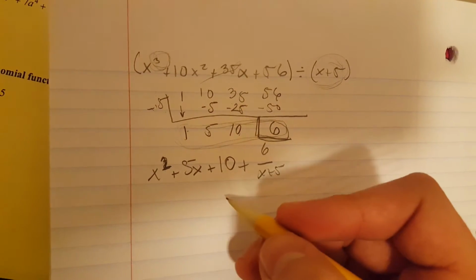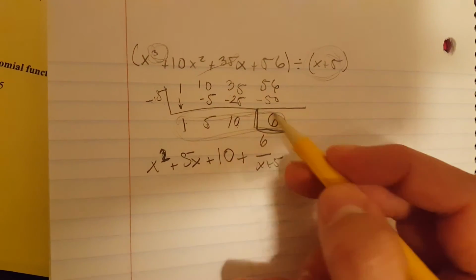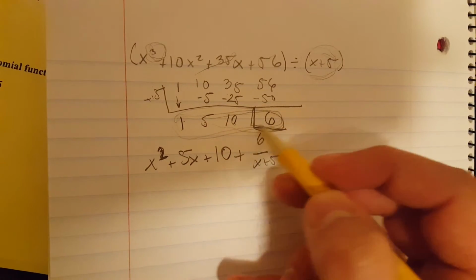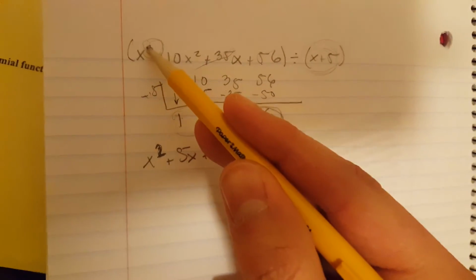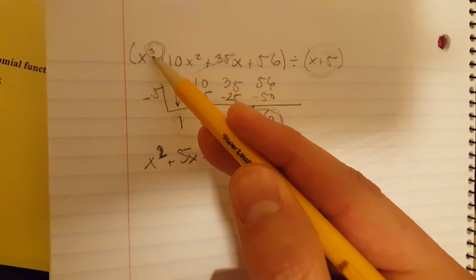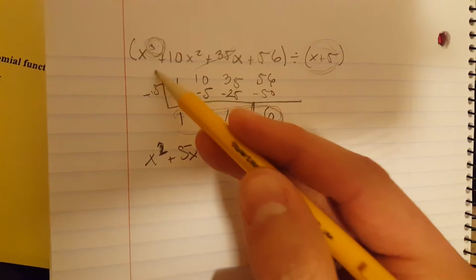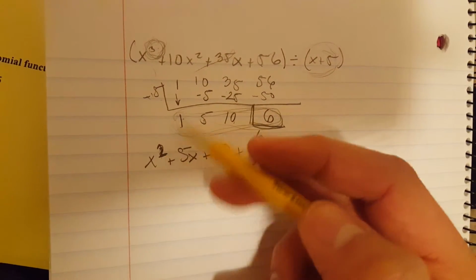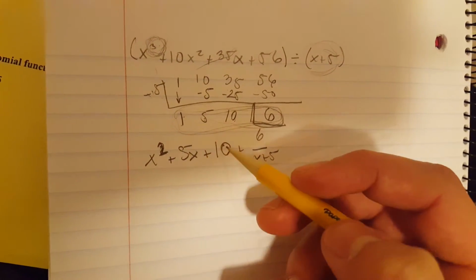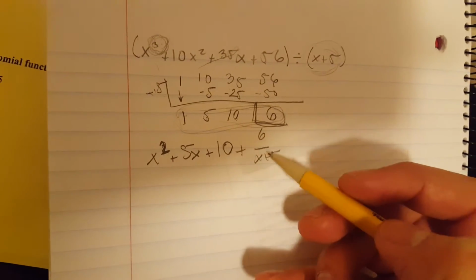Okay, so once again, these numbers you just write down in, I don't know how you say it, receding order, starting with the exponent that is less. Well, 1 less than the leading exponent, right? So then x squared, x by itself, and then a remainder. So that's how you synthetic divide.